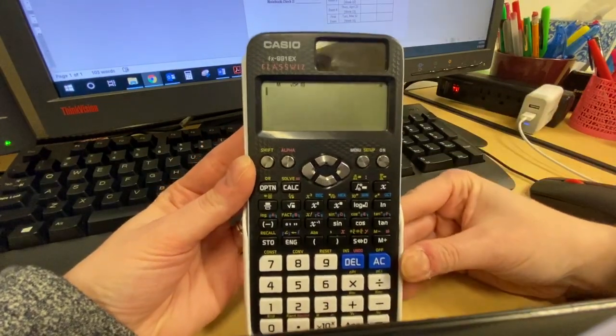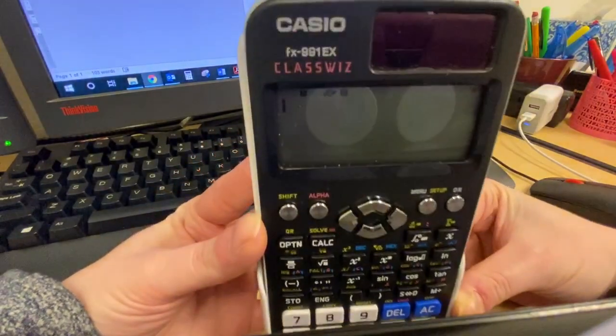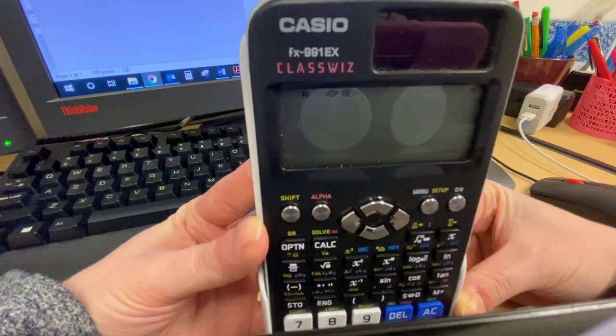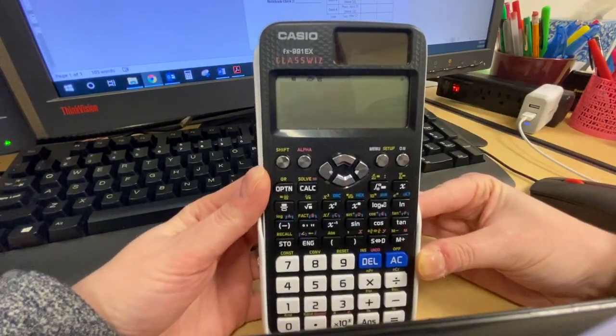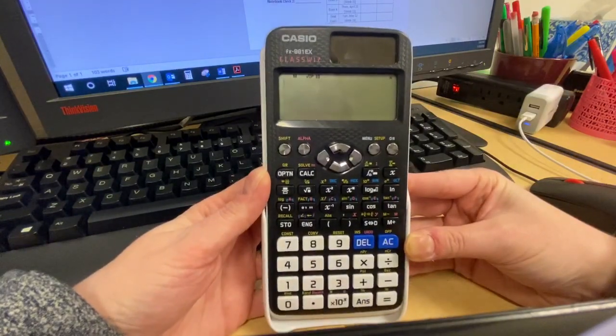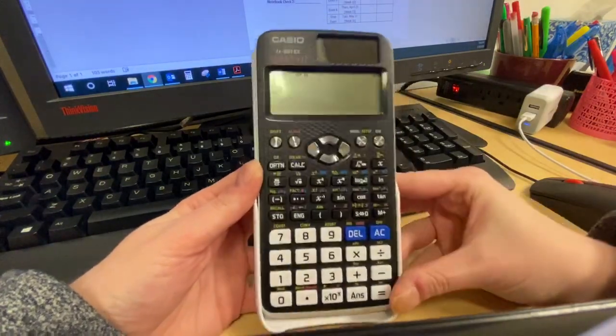Hi, this is a short video on the important features on the Casio FX-991EX calculator. This personally is my favorite scientific calculator of all time. It's really easy to use, but there are a few things you need to know to get started.